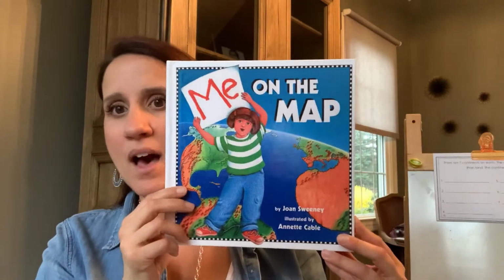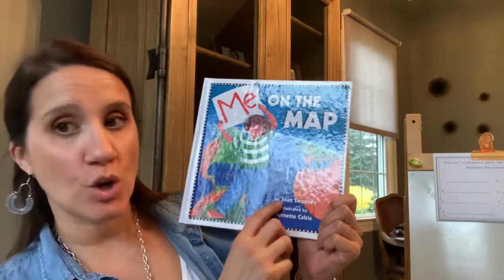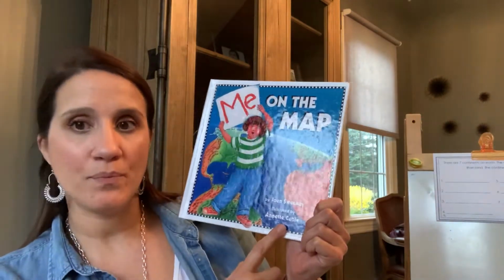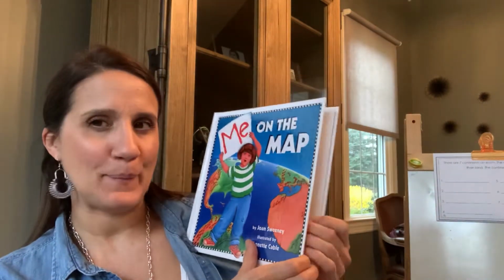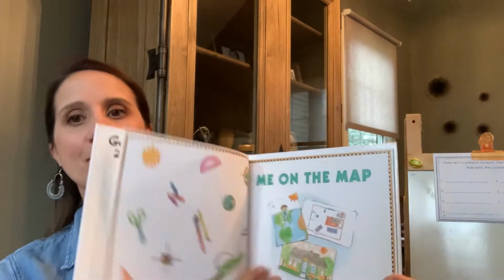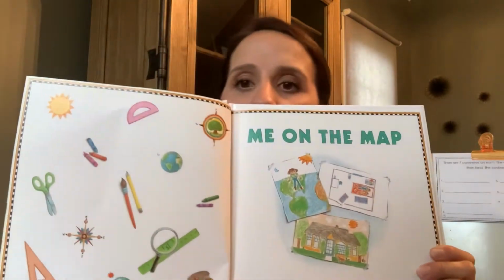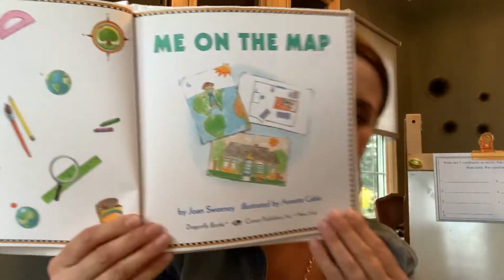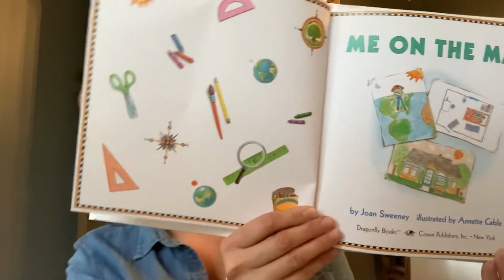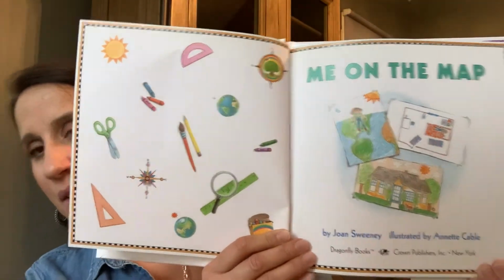It's called Me on the Map, and it's by Joan Sweeney, and it's illustrated by Annette Cable. Let's see. Me on the Map. There's some drawings that she made right there. And there shows her some of the tools that she uses. Great job. And that's kind of like what you've been working on in your little booklet.